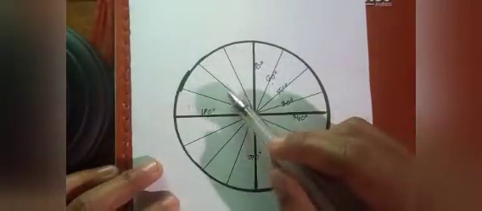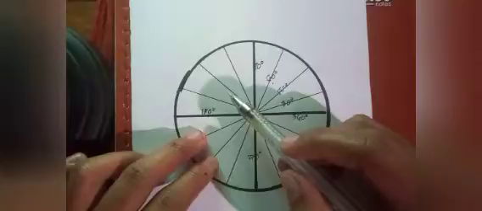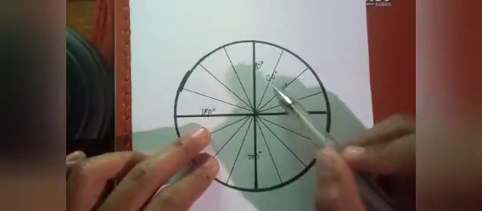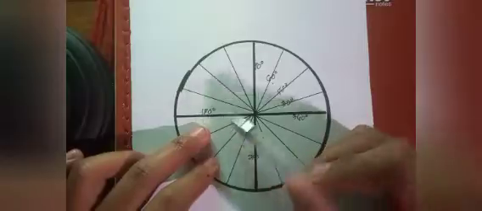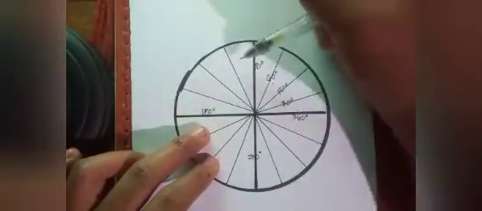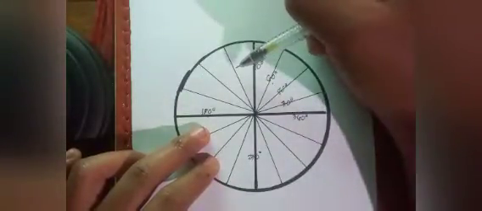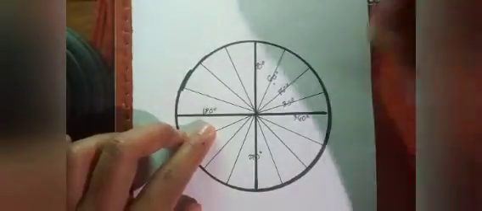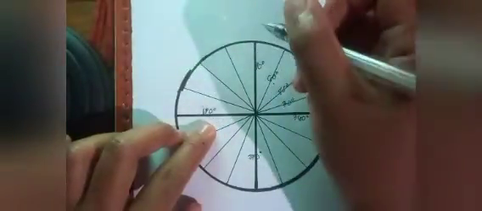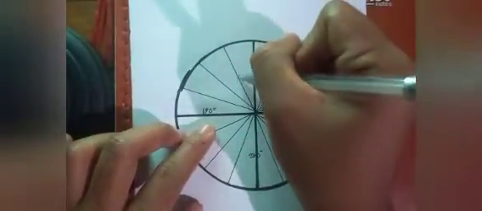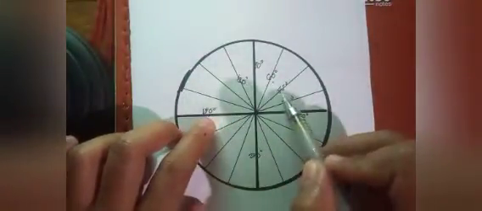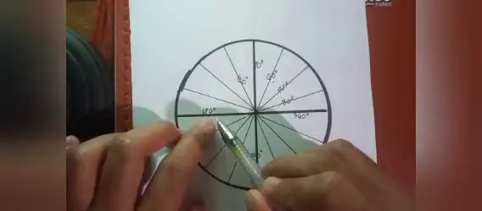To get quadrant 2, you just subtract from 180.